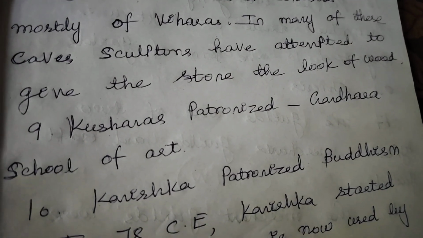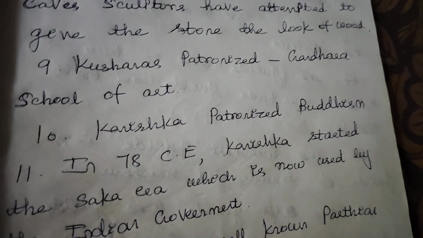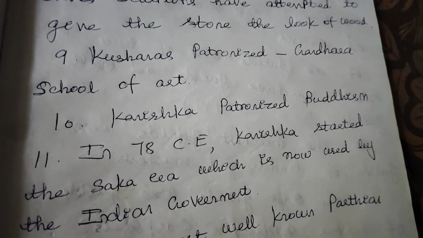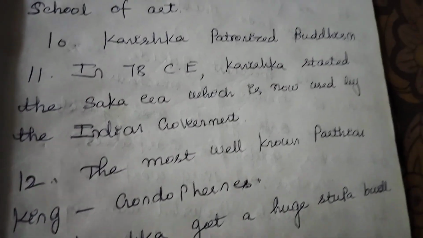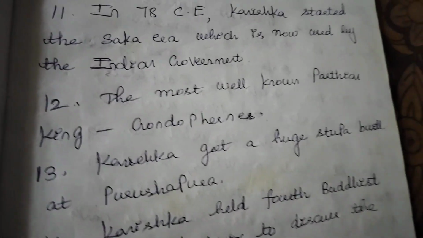Kushanas patronized Gandhara school of art. Kanishka patronized Buddhism. In 78 CE, Kanishka started the Saka era, which is now used by the Indian government. The most well-known Parthian king was Gondophares.